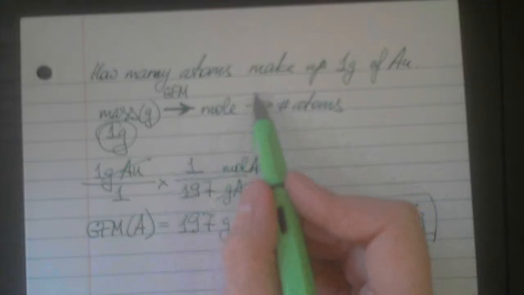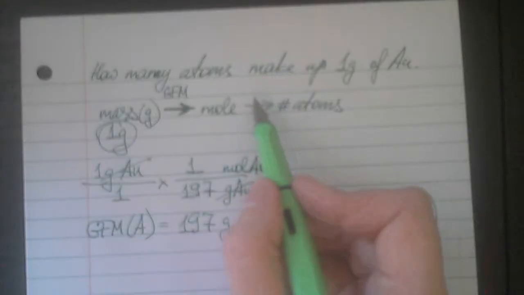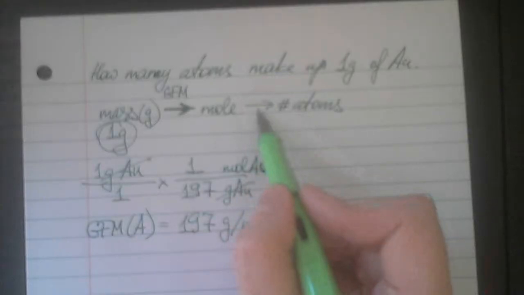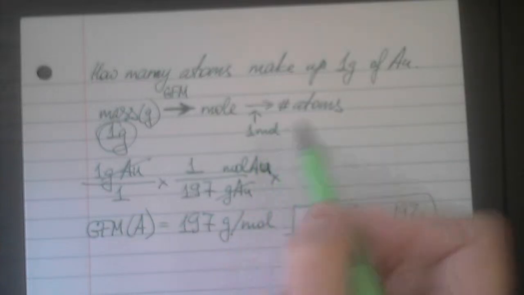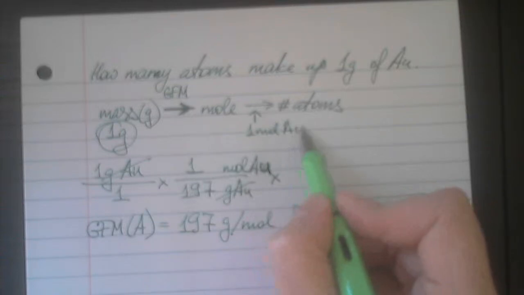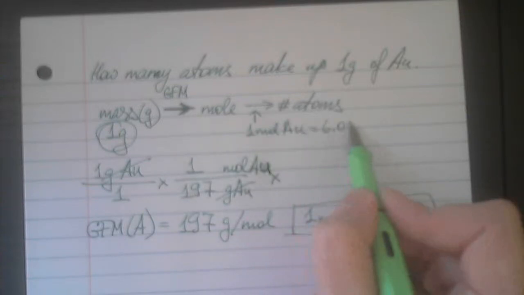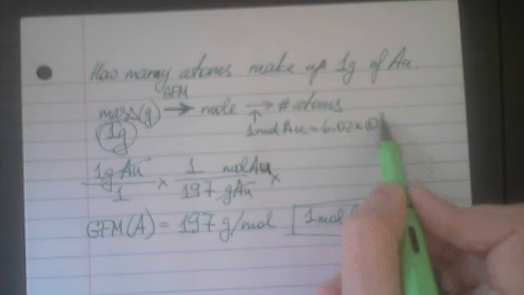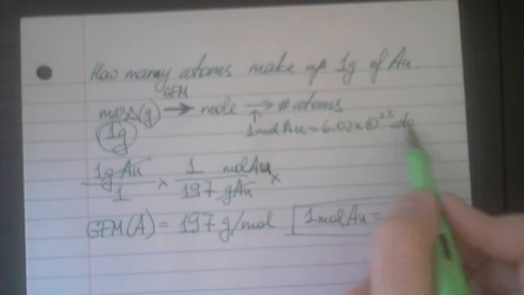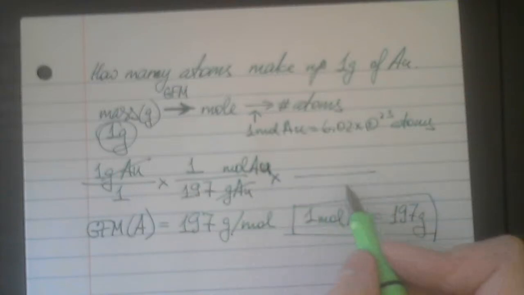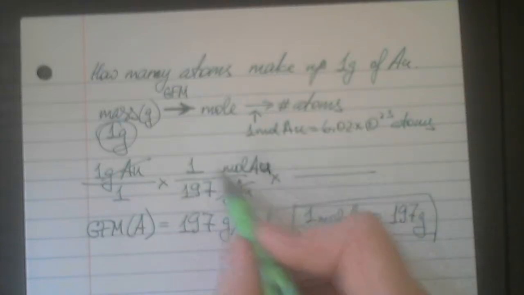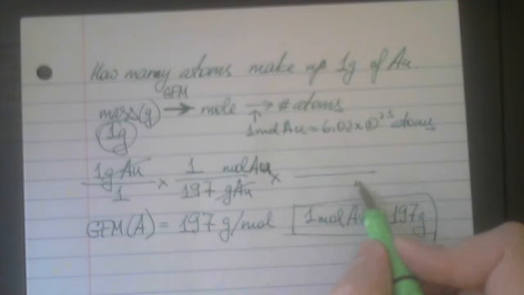Now we want to make this second step. For this one, we will use our understanding of 1 mole. 1 mole of gold contains 6.02 times 10 to the power of 23 atoms of gold. Once again, we want moles of gold to disappear, so we're placing them at the bottom.